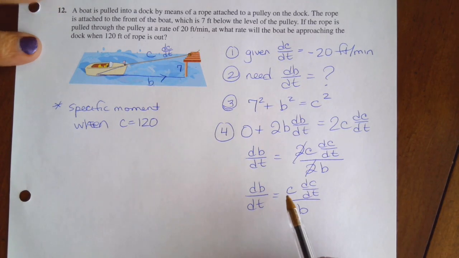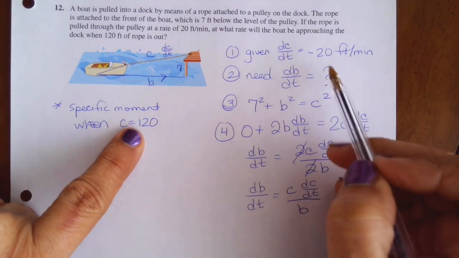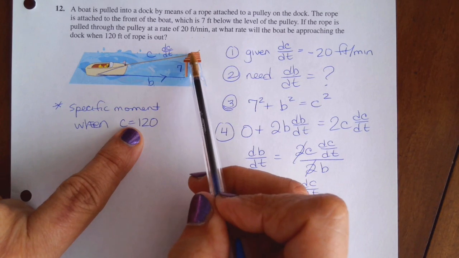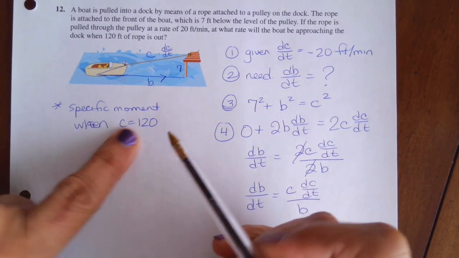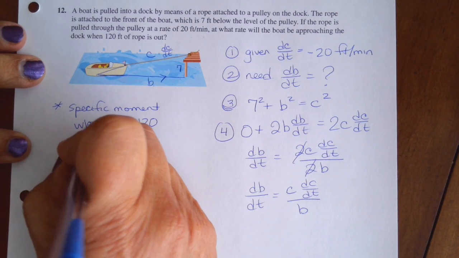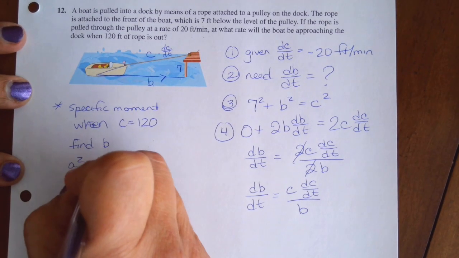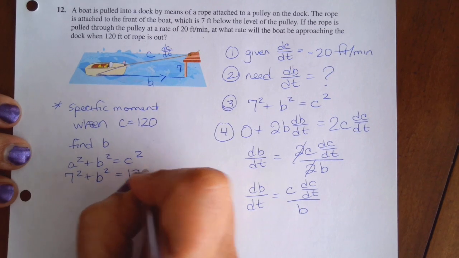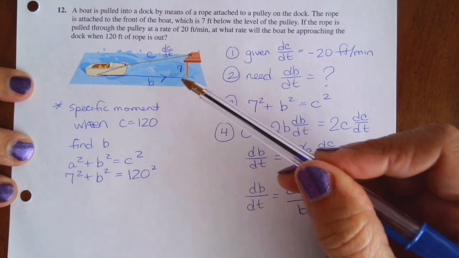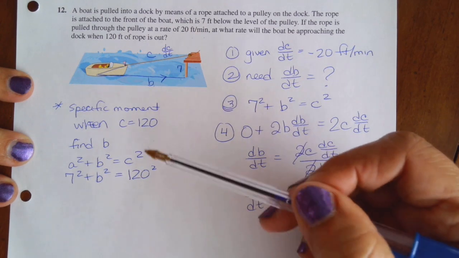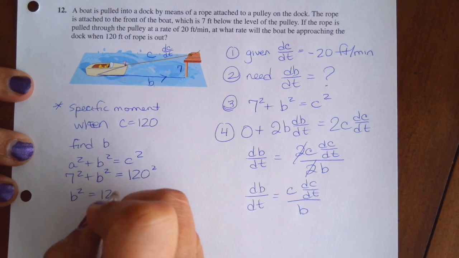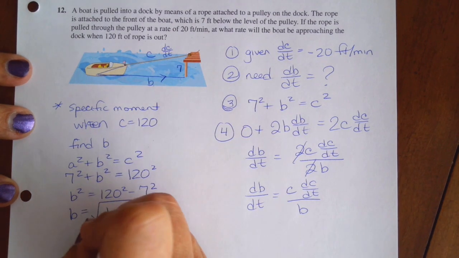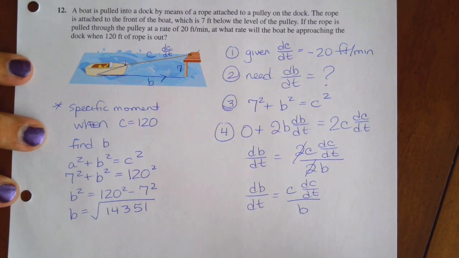Well, I have c, that's my specific moment. I have dc dt, negative 20, but what I'm missing is b. If I know that c is 120 and I know side A is 7, I can find b also in my specific moment. So we'd have a squared plus b squared equals c squared. A is 7, looking for b, c is 120. They gave me c, and I already knew 7, so I can find b at that moment. So b squared equals 120 squared minus 7 squared. Take the square root of that number, so that's the square root of 14,351.